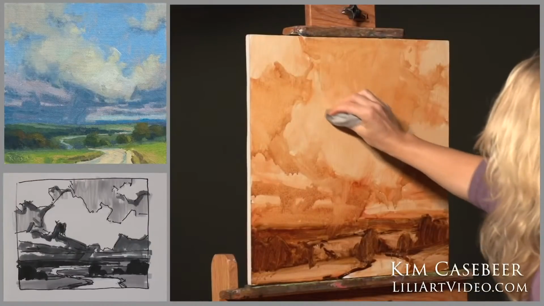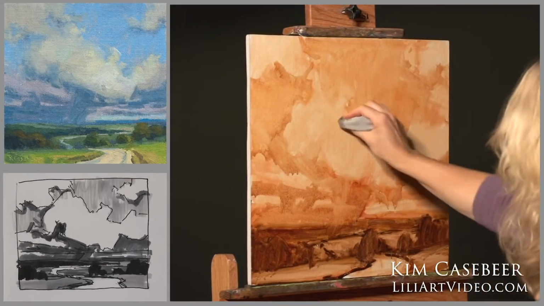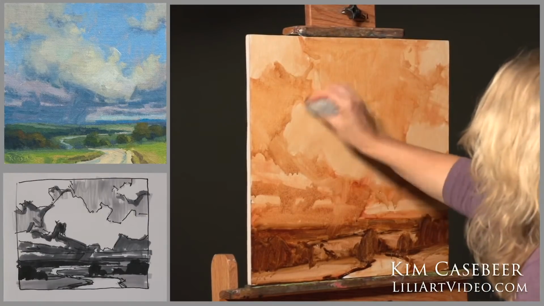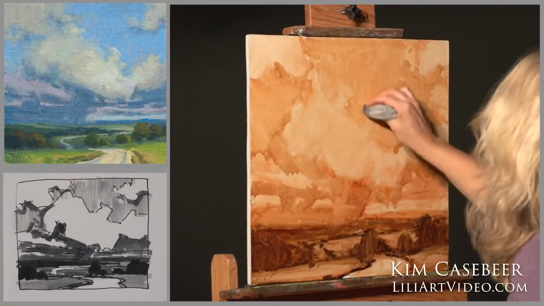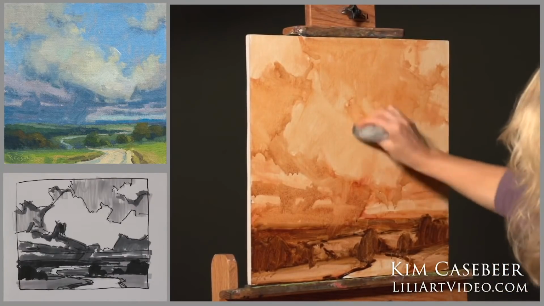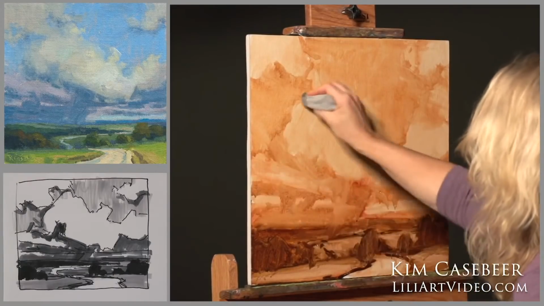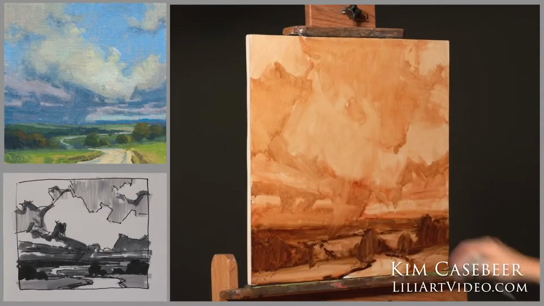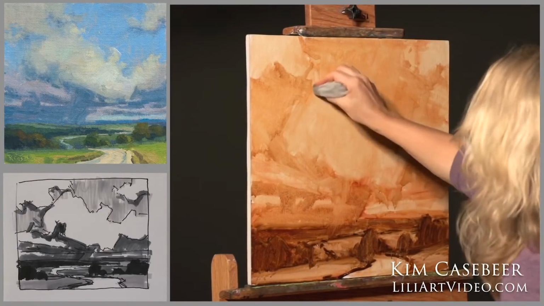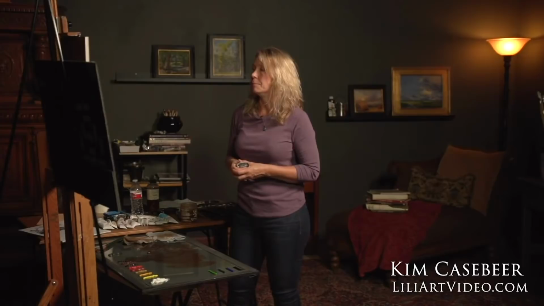Okay, I'm just going to wipe out a few more spots on the cloud to redraw the shape. Make sure it's a nice strong shape. Okay, I'm finished with the underpainting now, so ready to start getting some paint mixed.